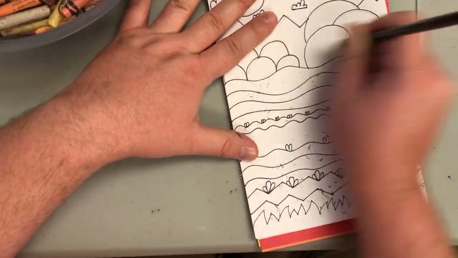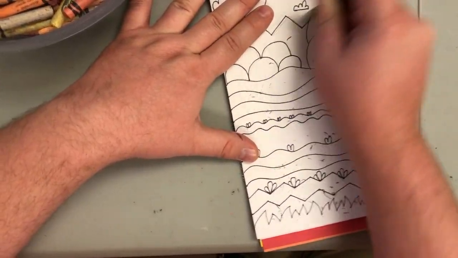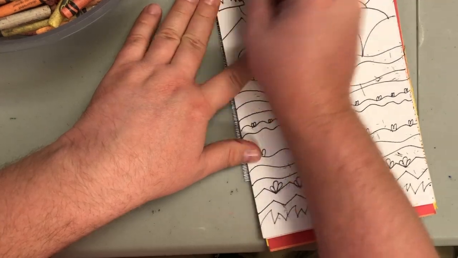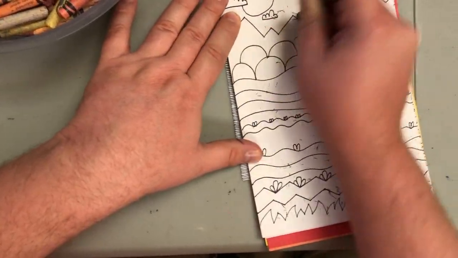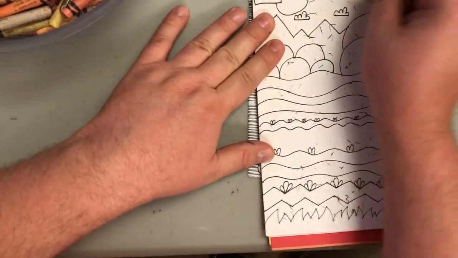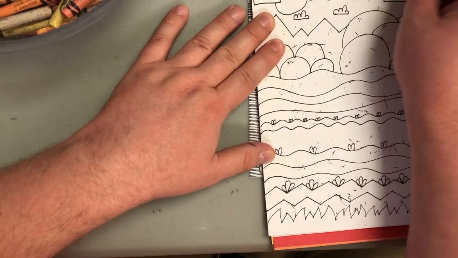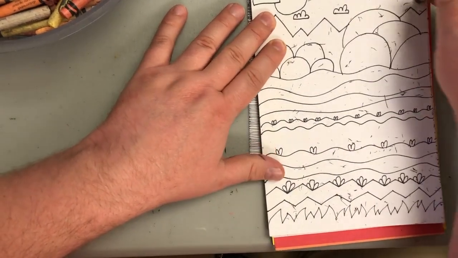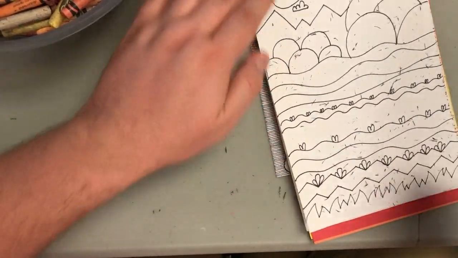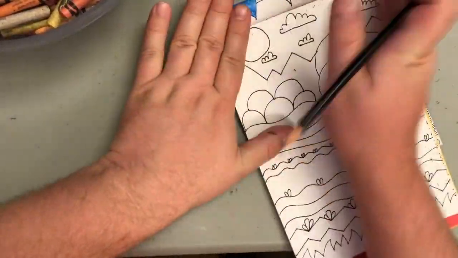If you don't have watercolors at home, it's okay. You can stick with color pencils or crayons. But if you want to paint, break out those paints. So I'm just getting rid of all my underdrawing. It's actually what they call it, an underpainting. Get it cleaned off.